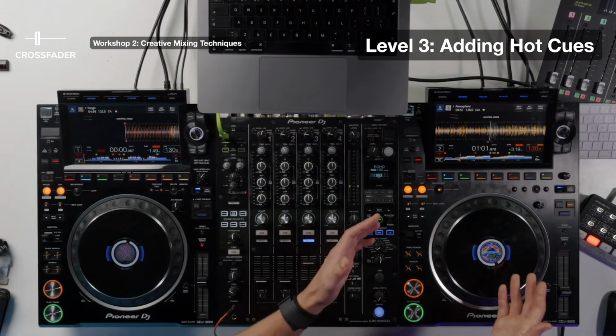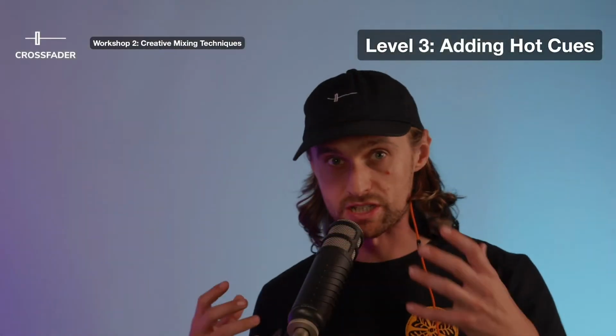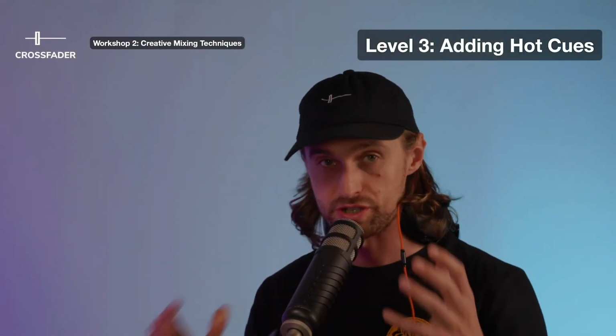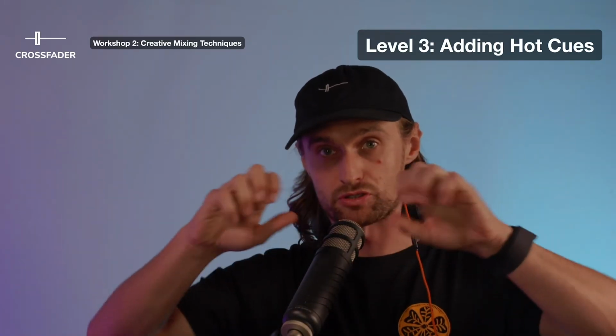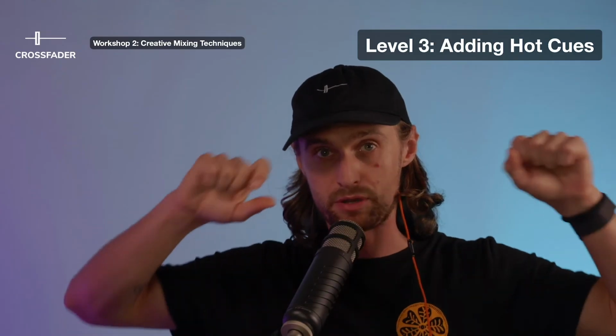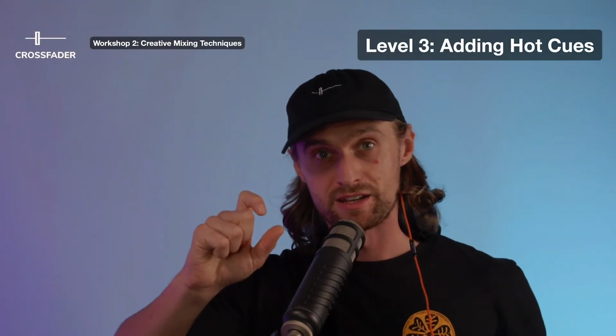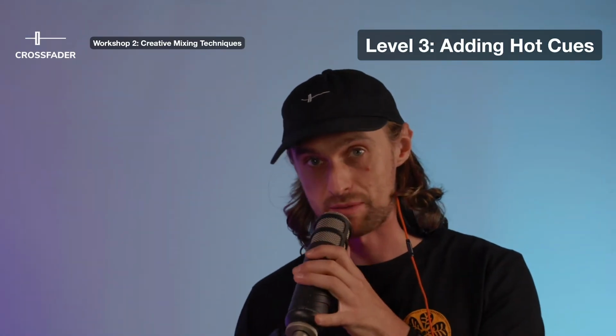Where do we set loops then? Well, it's just like the hot cues. Think about what you need to do with the music. How do you take control of the music? And just like we broke the track down into pieces with the hot cues, maybe you want one of those pieces of the track to stay like that for a longer period of time. And that's where a loop comes in.